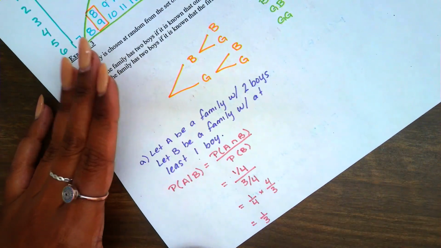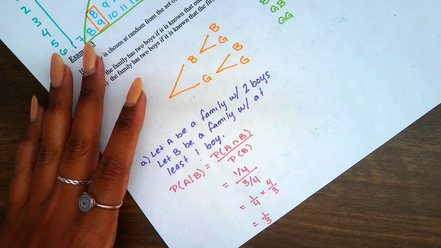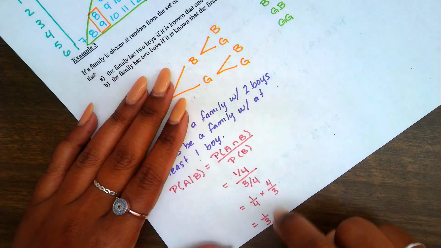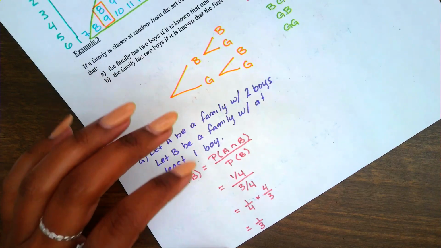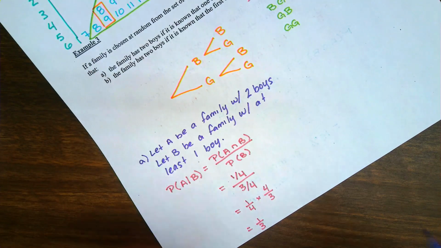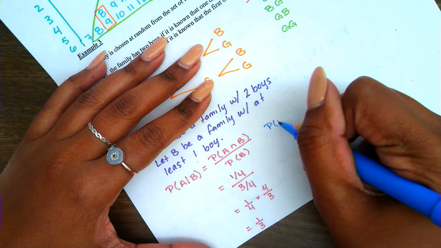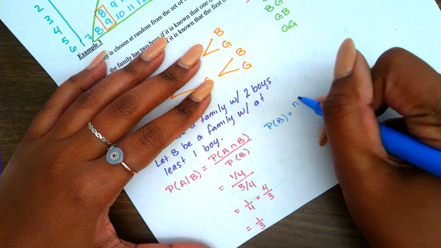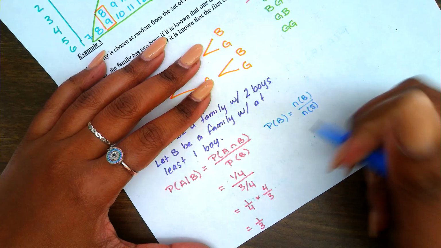Now, that's the conditional probability. If you're wondering how we got certain values there, we can jump here for a second. We figured out the probability of B by doing the number of ways B can occur over just the number of total possible ways in the set.